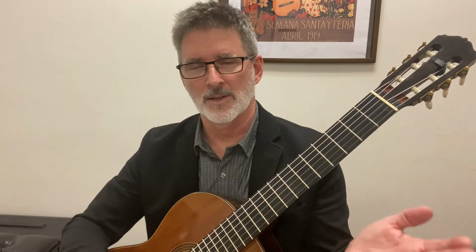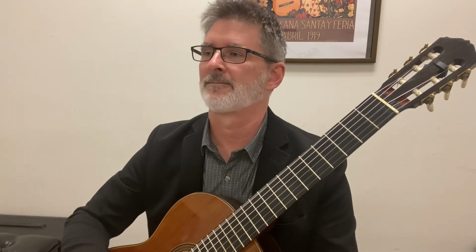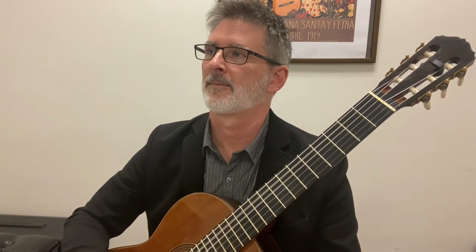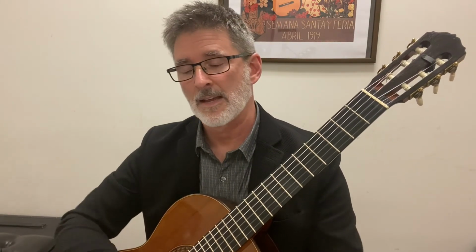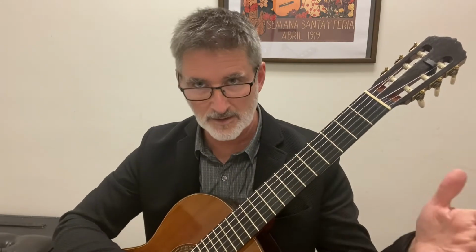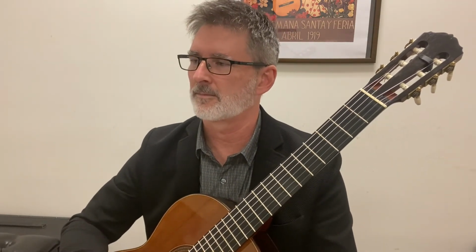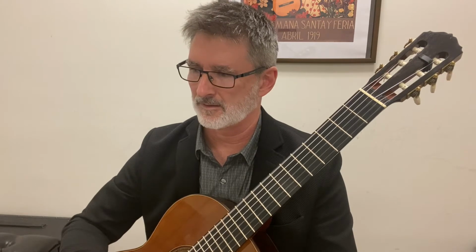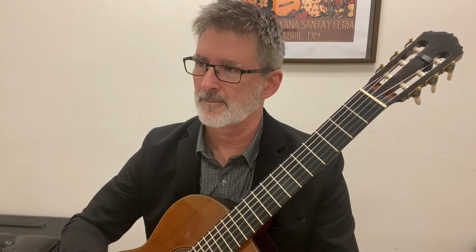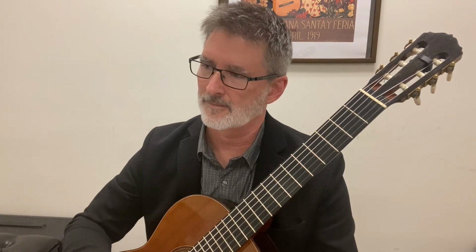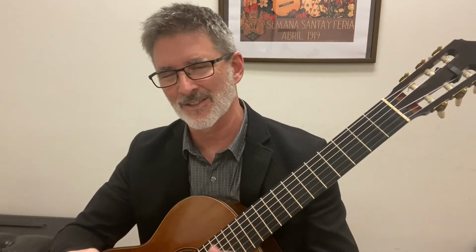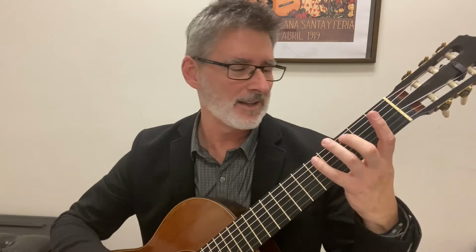Then we can do the opposite. We can start loud and get quiet. And we can combine the two, crescendo and diminuendo. And so on. Now we can also apply that to scales. So the same idea, very easily applied to scale patterns.